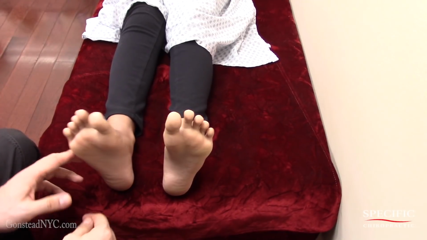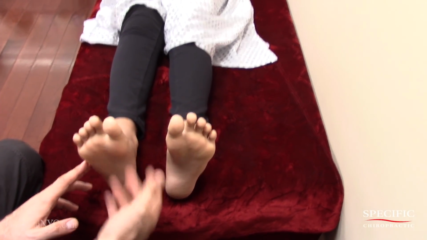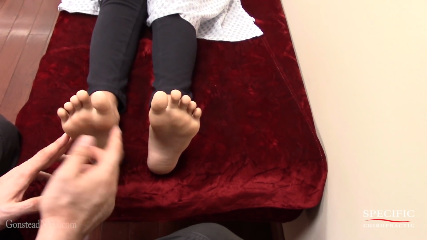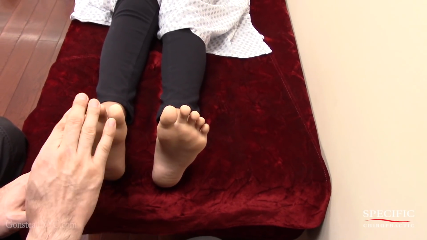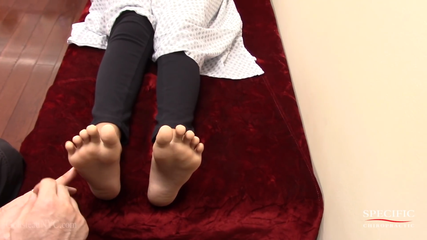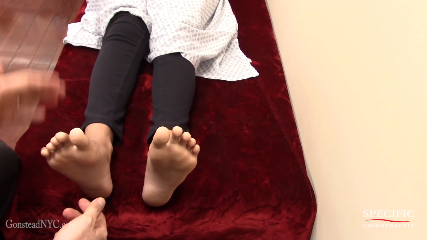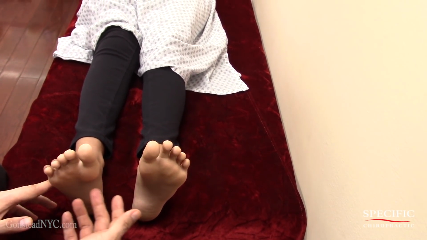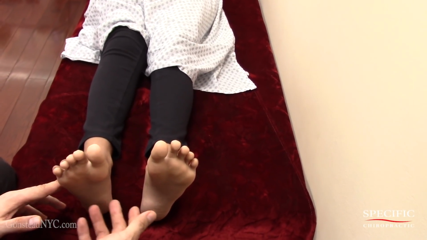So now here's what I'm looking for, because the way we are wired, typically this is the fourth lumbar nerve, fifth lumbar nerves over here, and the sacral nerves are over here. So what we just did there is a muscle test. We're checking for the integrity of these nerves.